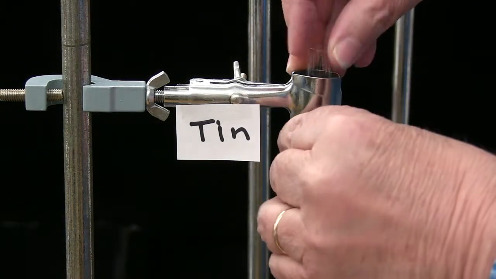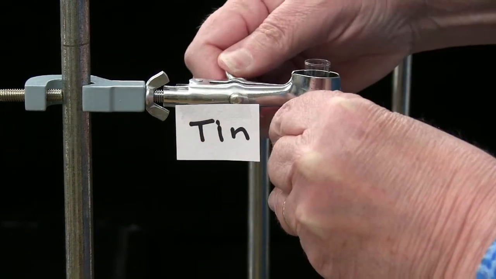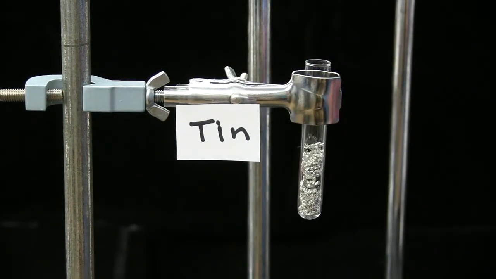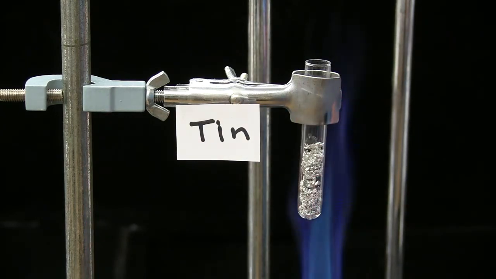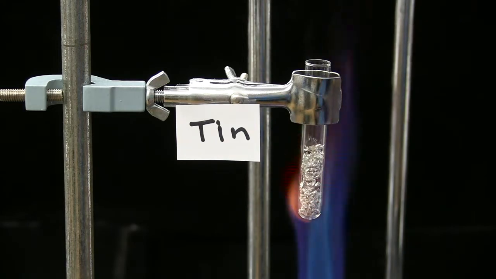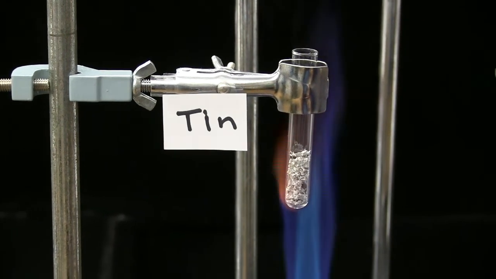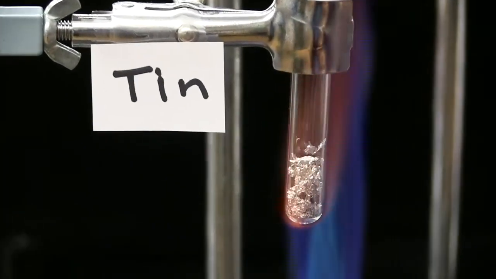All right, then let's try the tin. Tin's a metal. Metals are tough, right? But take a look. You can see that tin is melting in the Bunsen burner flame pretty easily, actually.